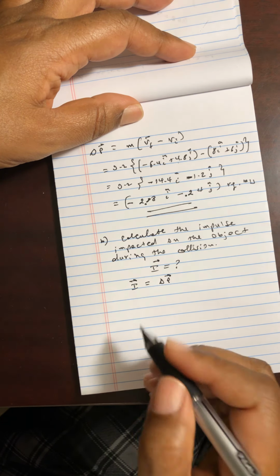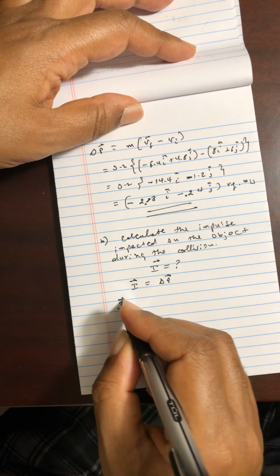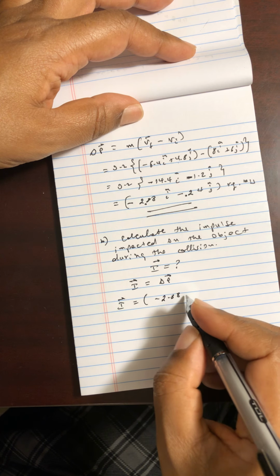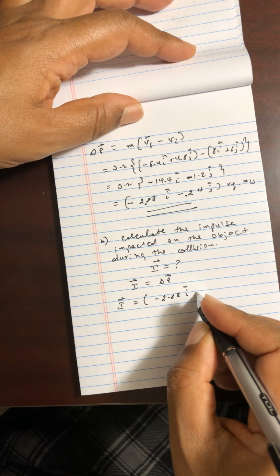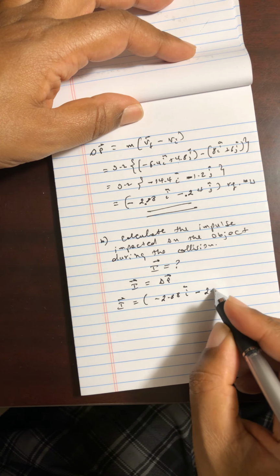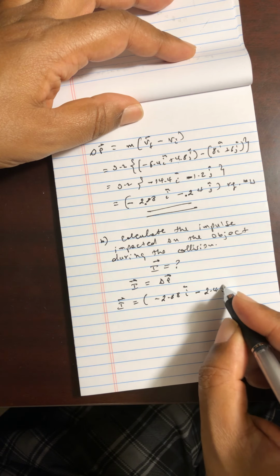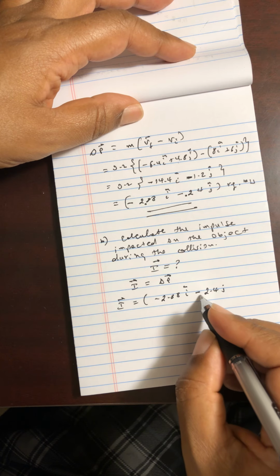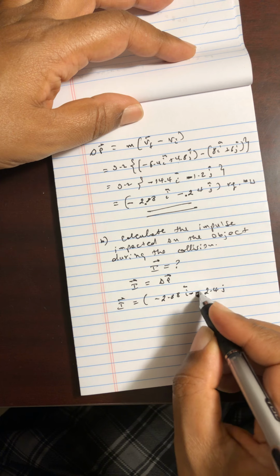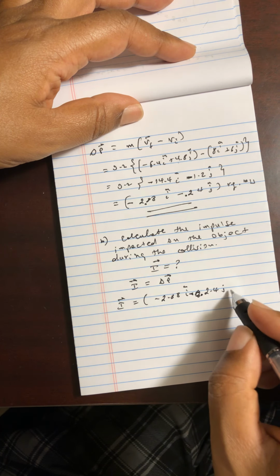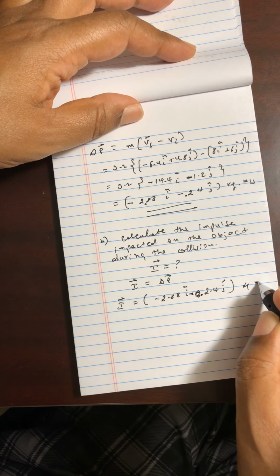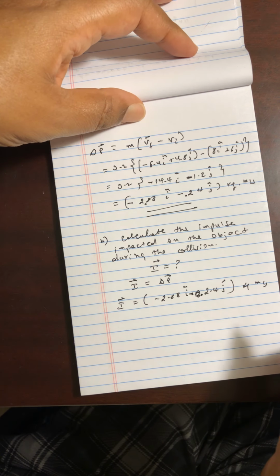So just this one. So I equals delta P, which is negative 2.88 in the I direction minus 0.24 in the J direction. All right, that is kilogram meter per second.